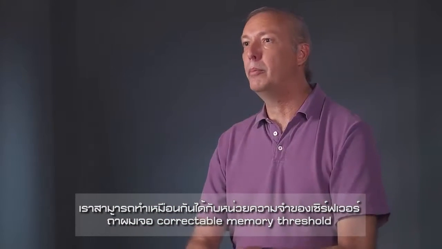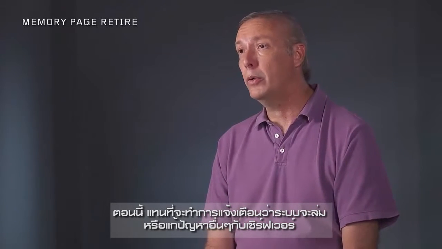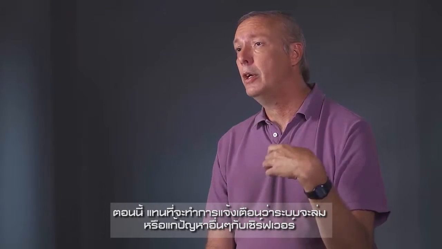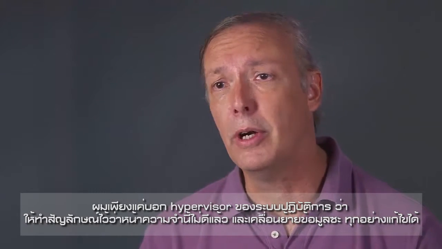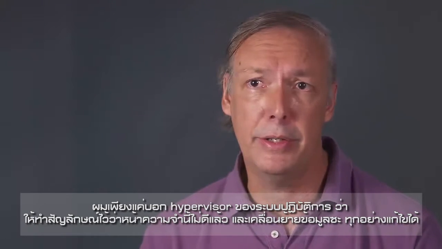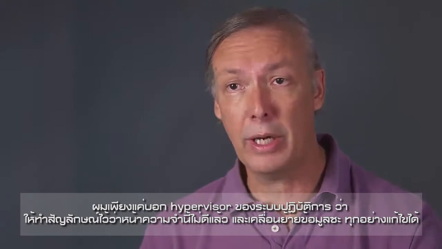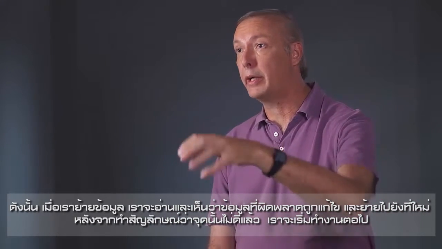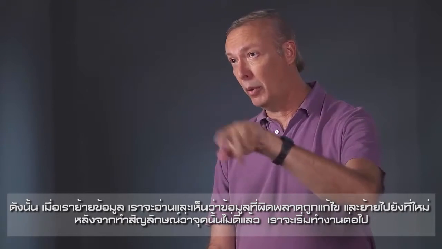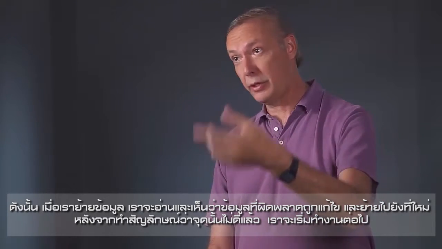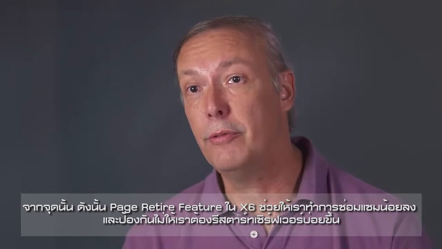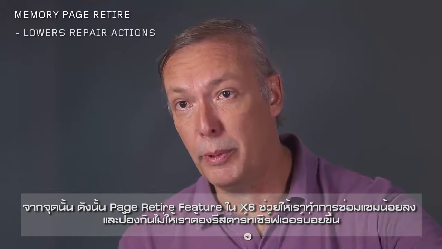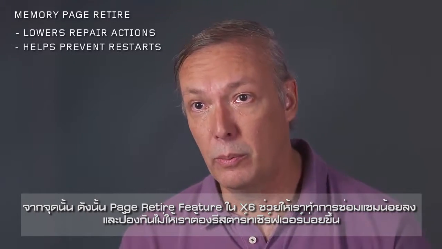If I hit a correctable memory error threshold, now instead of issuing a predictive failure alert or taking other server actions, I can tell the operating system or hypervisor, hey, just mark this memory page as bad, move the data, it's correctable. So when we move the data, we're reading the data with the error, correcting it, and then moving it to a new location, mark that location as bad, and then we just continue on from there. So the page retire feature that we have in X6 protects against both lowering repair actions and preventing more restarts.